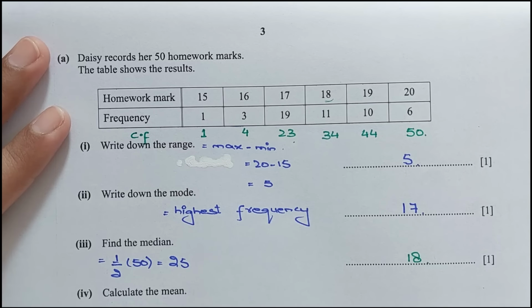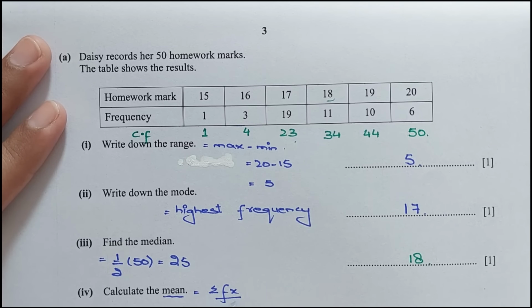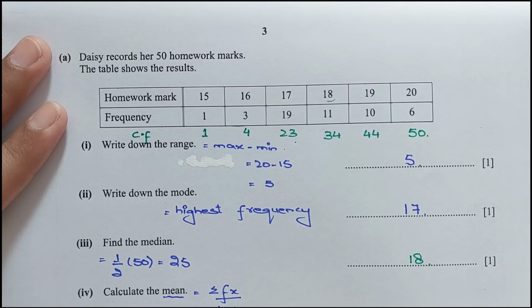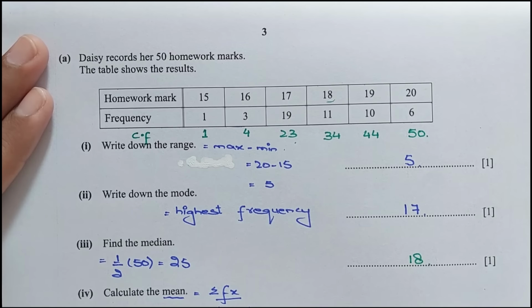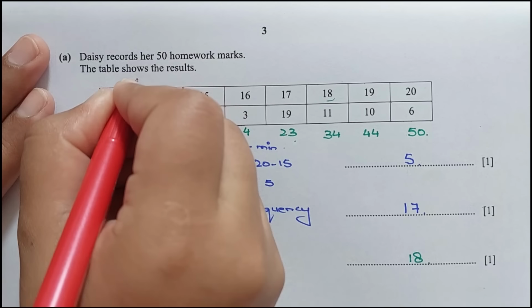Now for part 4, calculate the mean. Mean is the sum of fx divided by the total. Okay, so f is the frequency. Let's say x is the homework marks. What is fx?